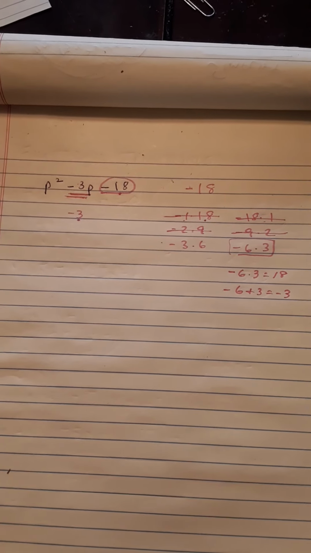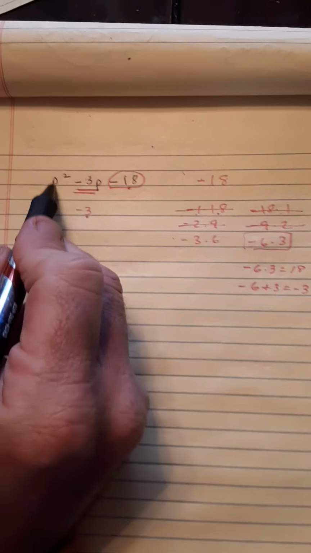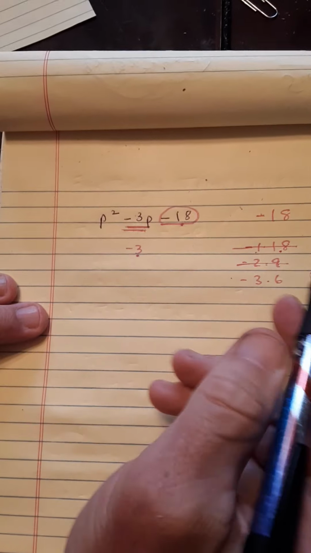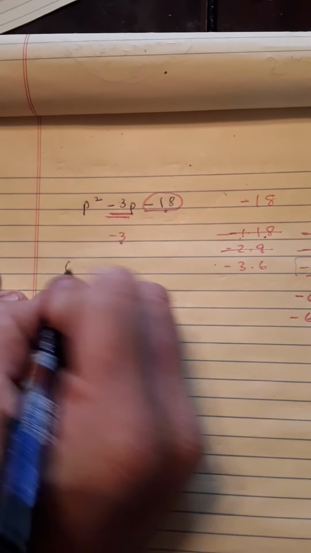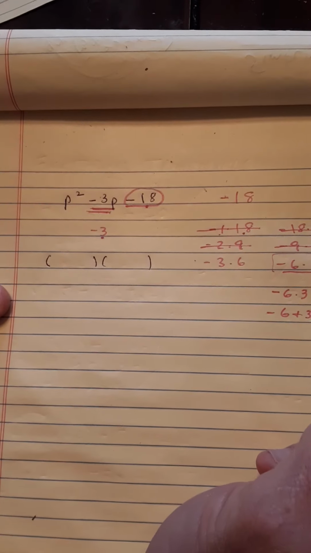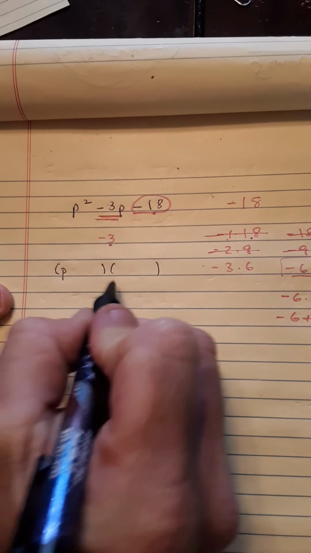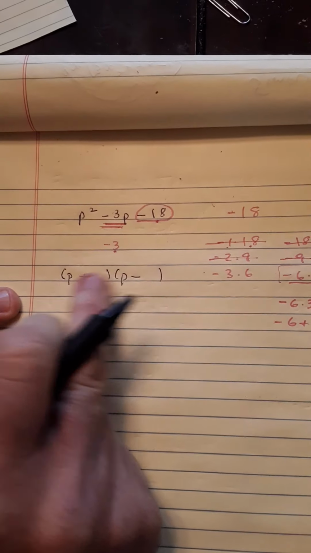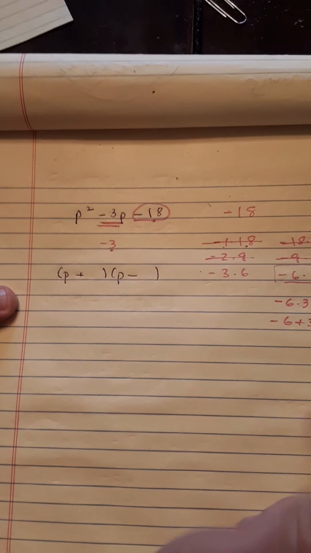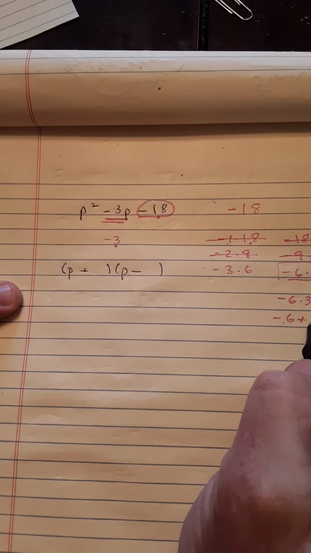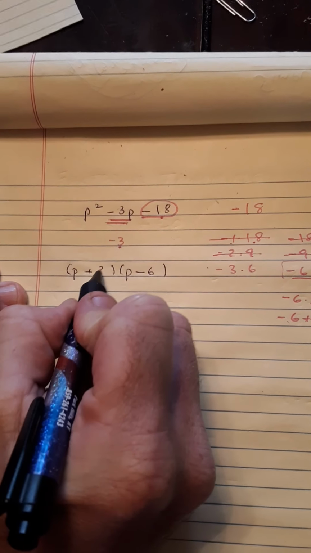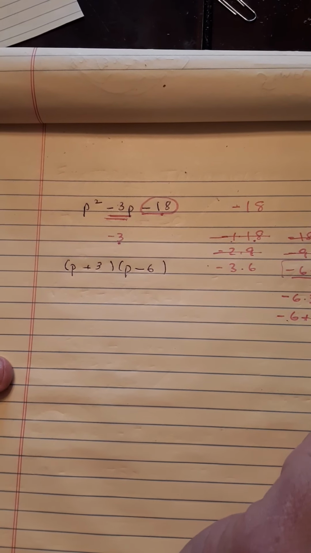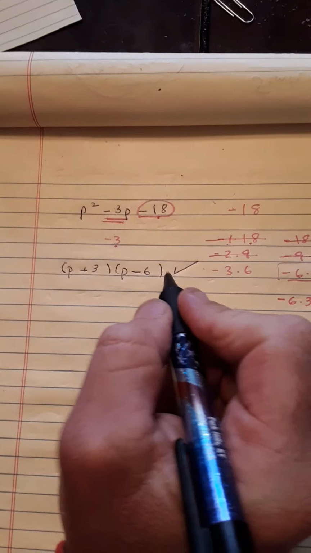So once again, I come up to the original problem. I say, if I multiply two things that gave you a trinomial, it would have had to be a binomial times a binomial. And there's your P and your P. And I know I got to have a plus and a minus, because a plus times a minus gives you a negative. And it's going to be that negative 6 plus 3. So the 6 goes there and the 3 goes there. And that's how you do it. You are done.